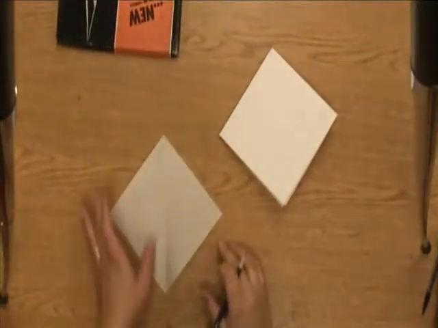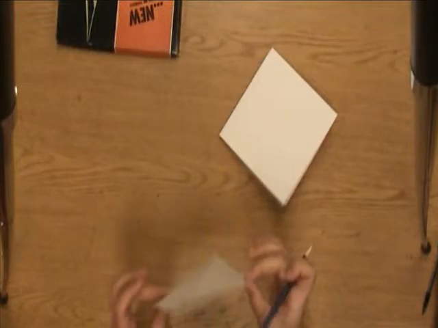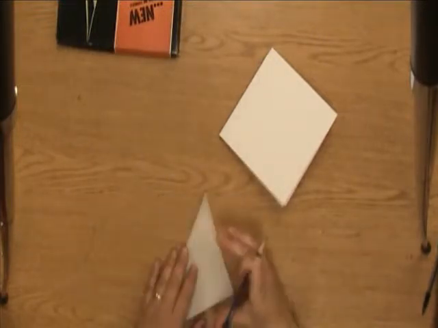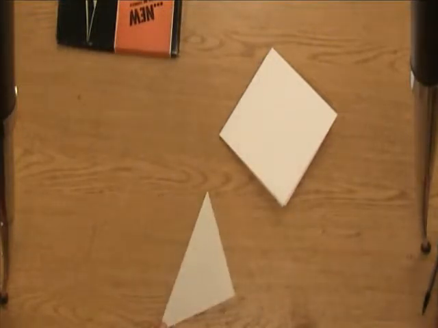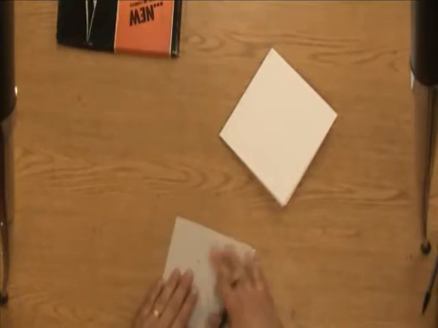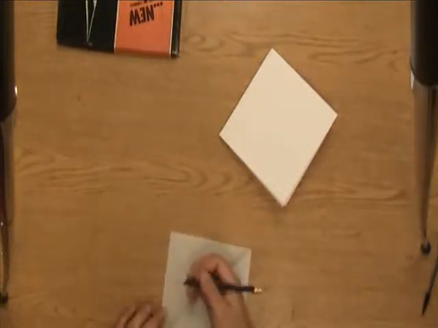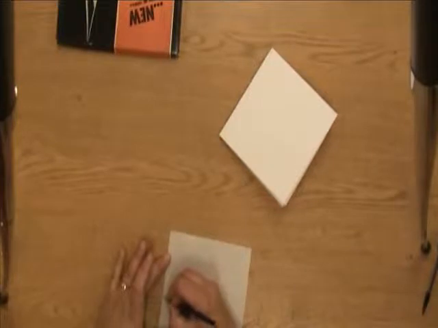Okay, so the first thing you're going to do is get a piece of tracing paper like this, and fold it corner to corner so that it's a triangle and open it back up. Then on one side you're going to write a word in bubble letters or block letters, okay?